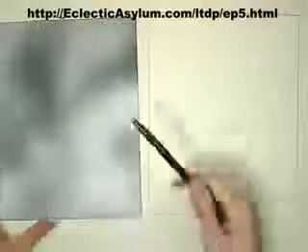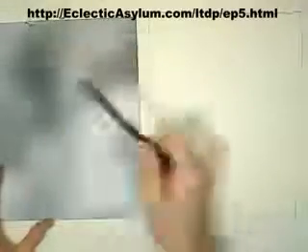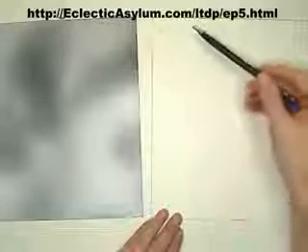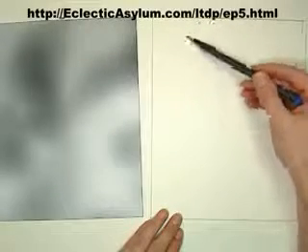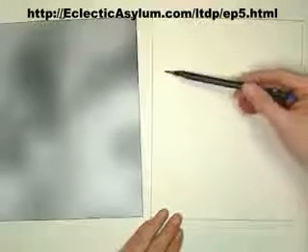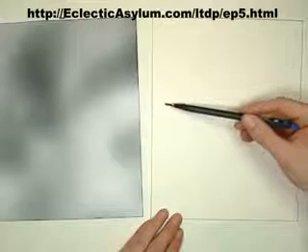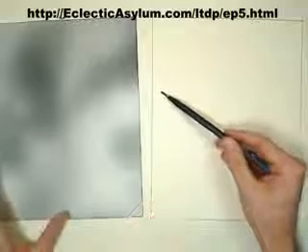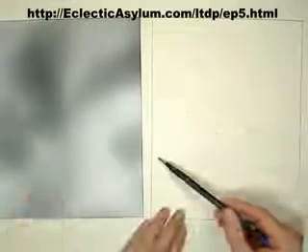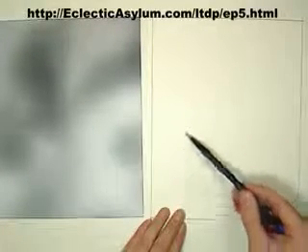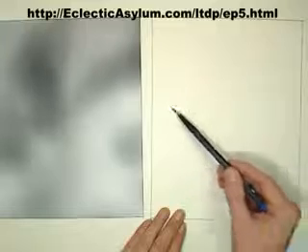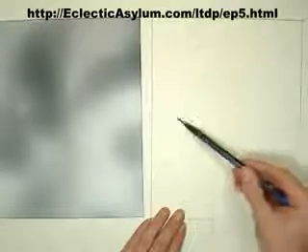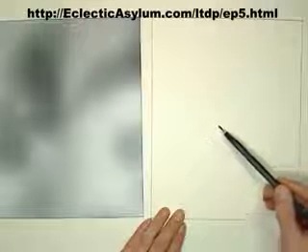Now the reason we're getting a rough value here is that we want to start out lighter. So we can either just sketch in this shape, or you could just start shading it in.